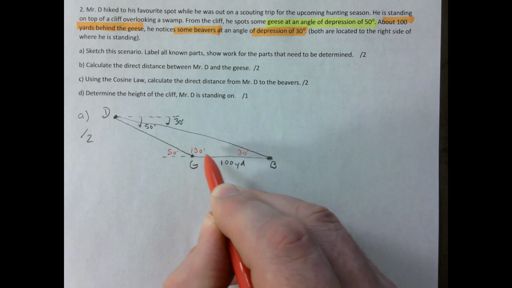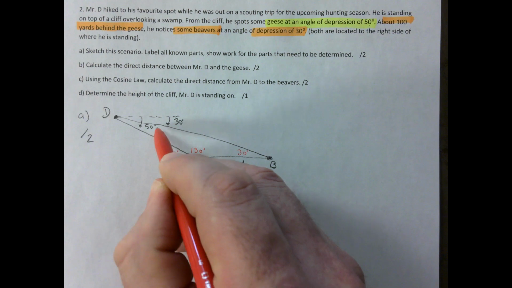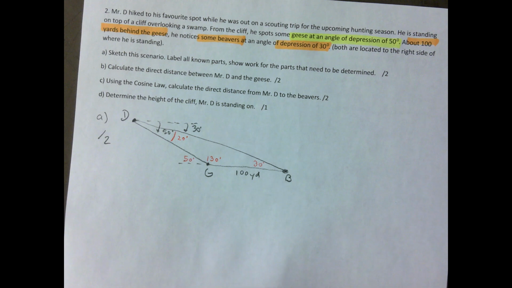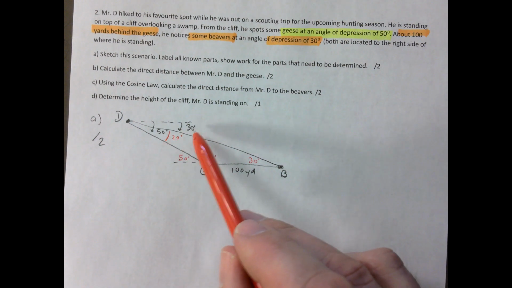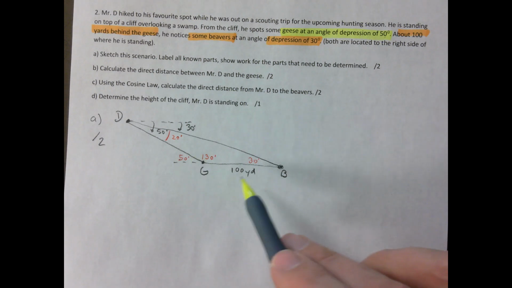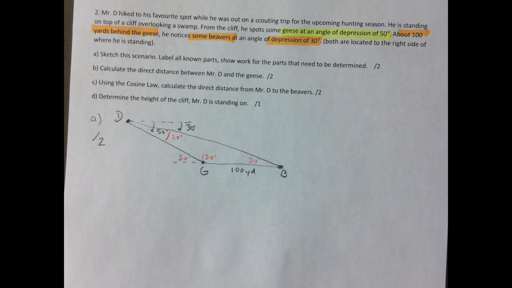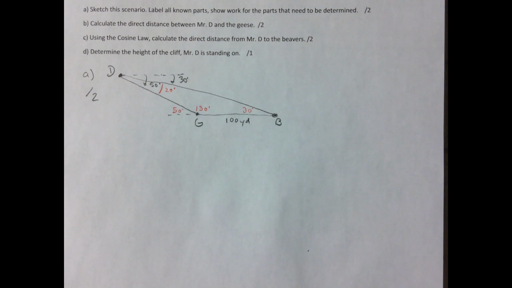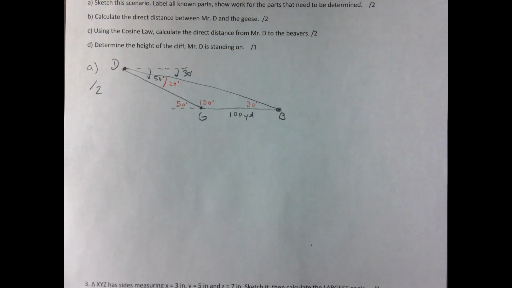So 130 and 30 is 160, so this should be 20, correct? So it's like a ripple effect. You could have also gone 50 minus 30 to get the 20, whatever works for you. You don't have to have the things in red. Today we're just going to say if you had everything else right, you get 2 marks for that. That's it. Solving, maybe we'll do it at a different time. Maybe you can do it on your own if you get it back.